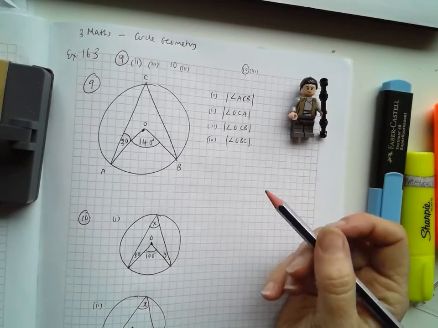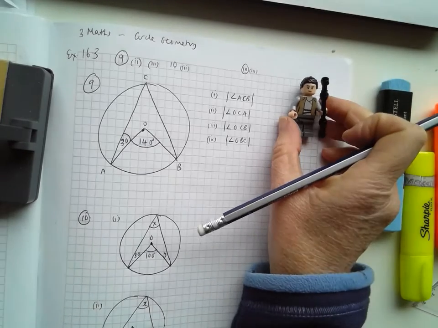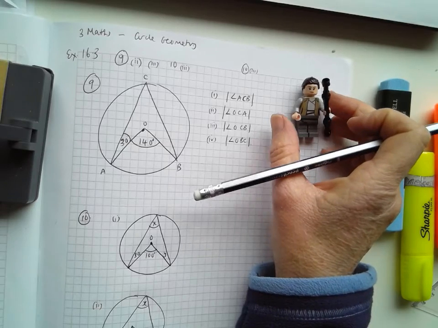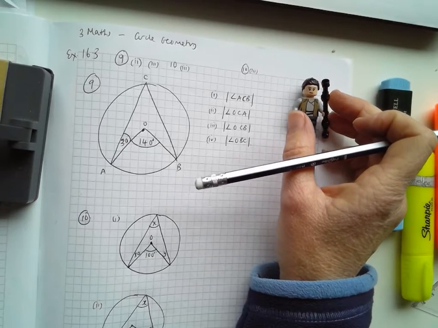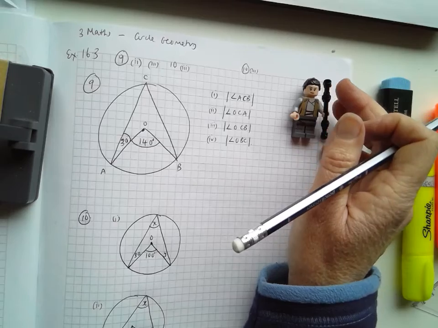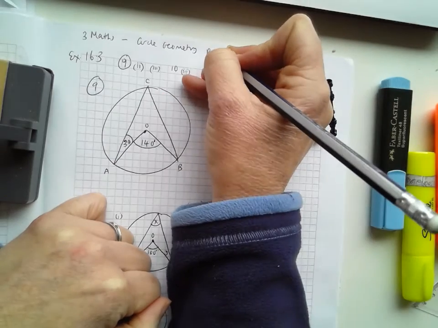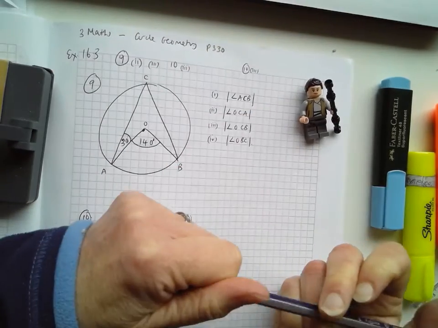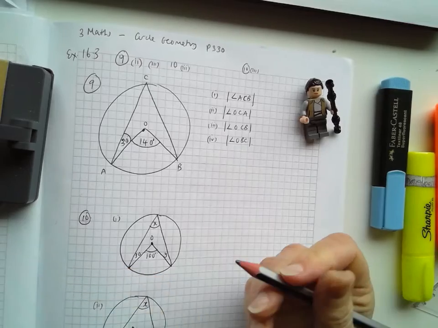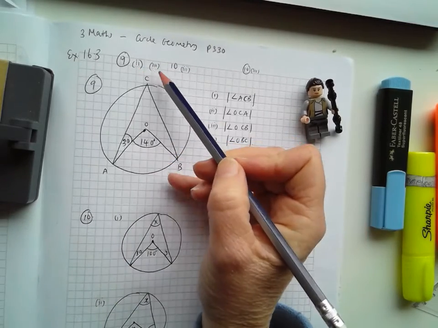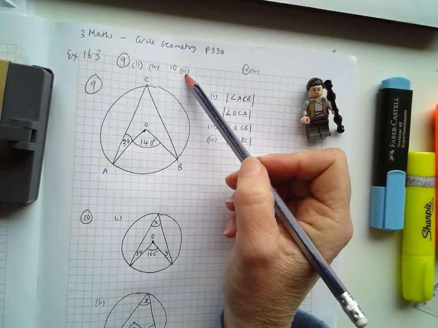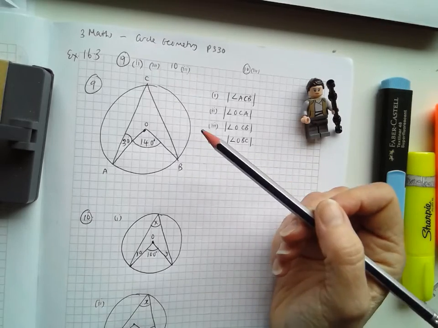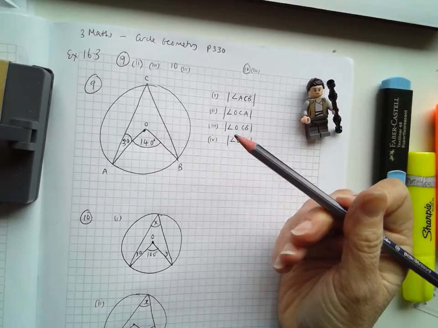I'm here doing circle geometry and I'm working from the text, Test 2, Exercise 16.3 on page 330. I've been asked if I would go through questions 9 parts 2 and 3 and question 10 part 3. So I've drawn out the diagrams so I can write on them and you can follow what I'm doing.